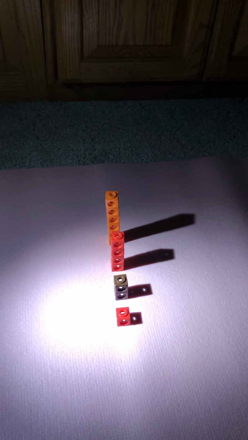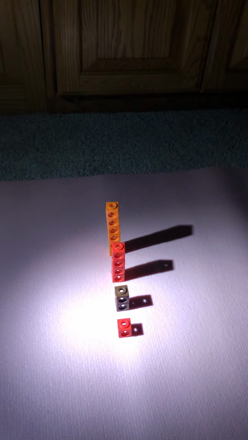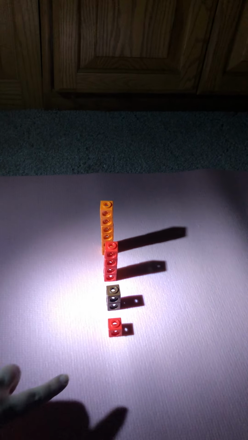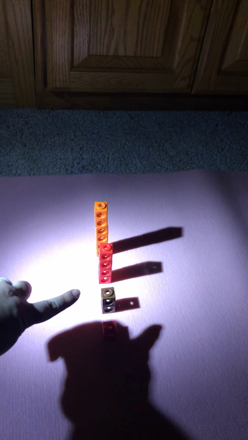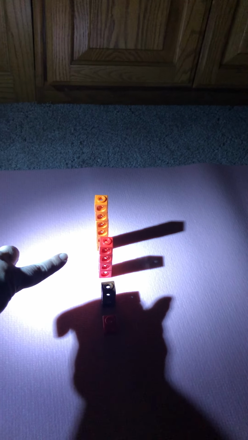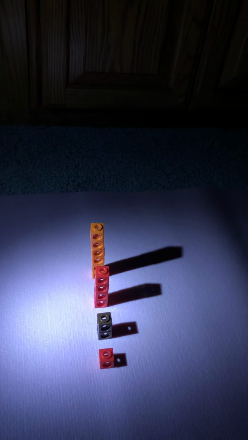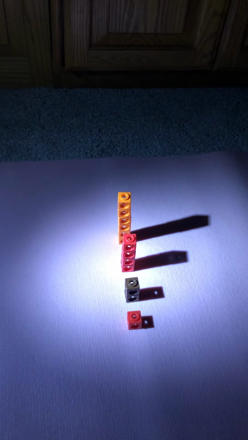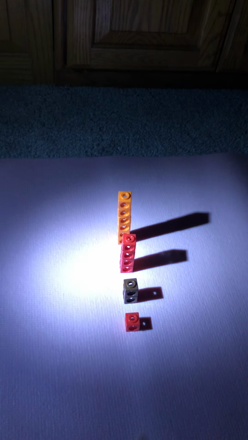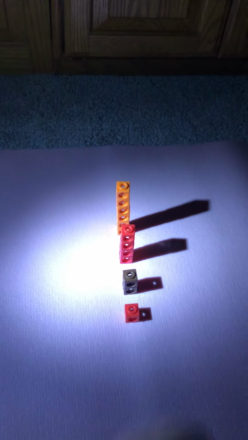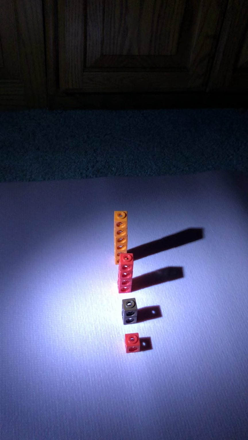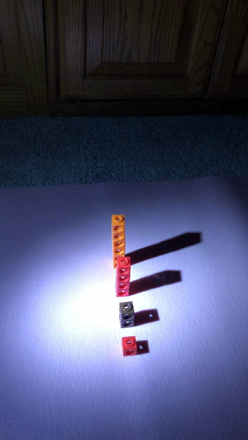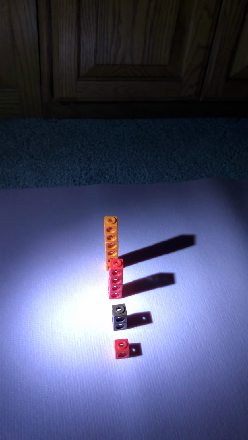In this video, we have four sets of blocks here. And as you can see, the first one is 1 tall, 2, and then 4, and then 6 blocks tall there on the end. And notice with our fixed light source, each of their shadows are growing in length. So the height of the blocks does matter.